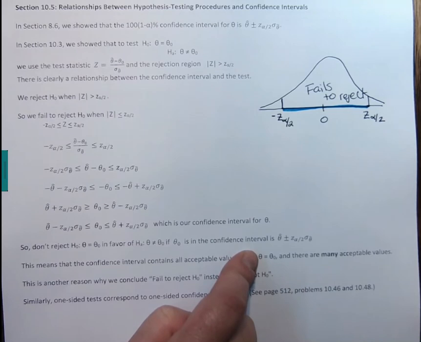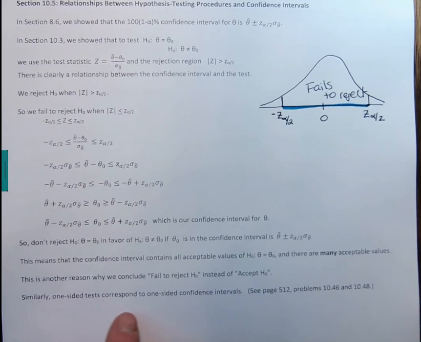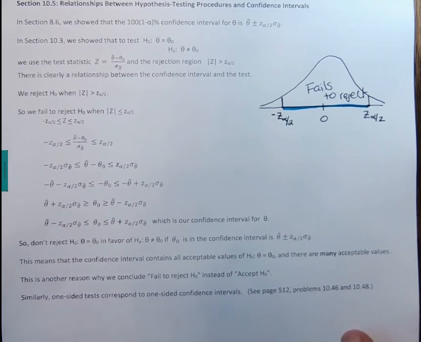If the interval that we find lies entirely in the alternative hypothesis, then that would mean that we have evidence in support of the alternative, and that's when we would reject or accept the alternative. And you can read a little bit more in your book here about the one-sided tests, and those also correspond.